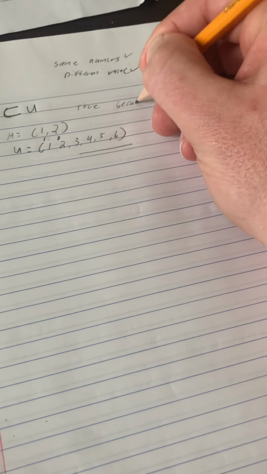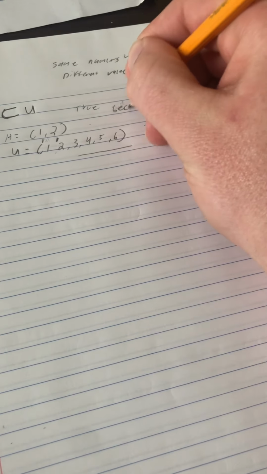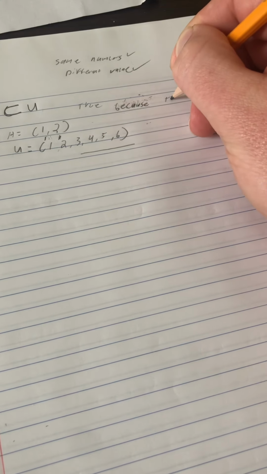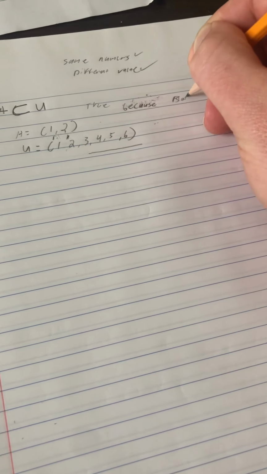Because both sets have the same numbers, but set U, the universal set, has more.